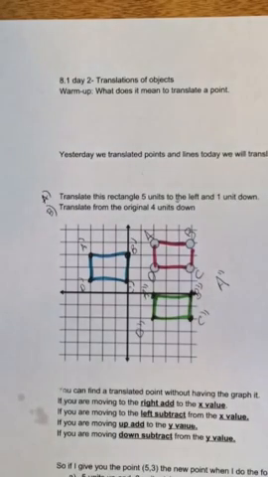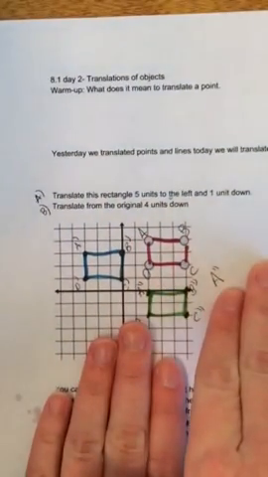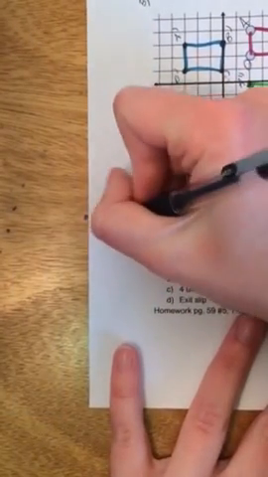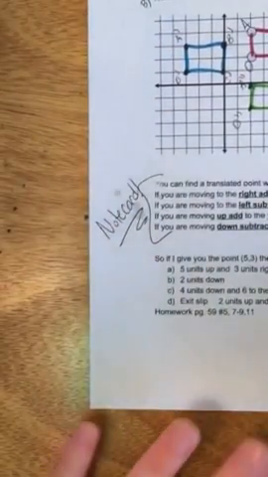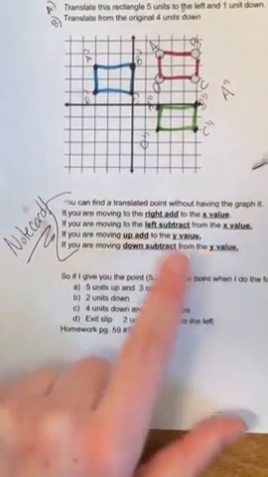Now, sometimes they won't actually make you graph it. They might say, here's the point, what would the new point be if I translated it this way? If you are uncomfortable with the way I'm about to show you, you can always graph it. I'm not going to mark you down for that. But this is how you would do it. This is something that should go on the note card right now, today, so that you can use it in your homework. So you can find the translated point without having to graph it.